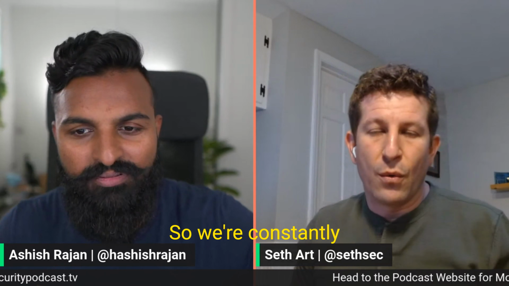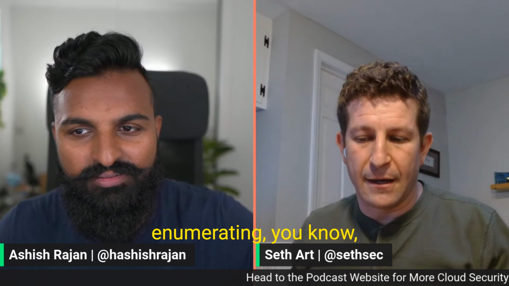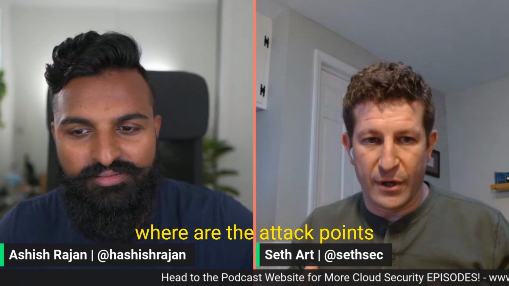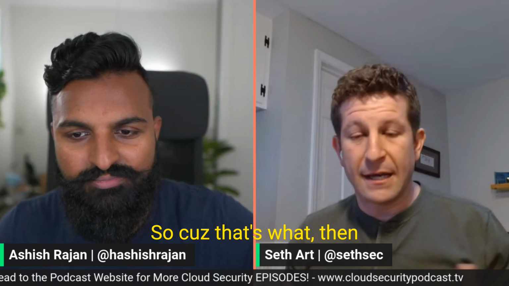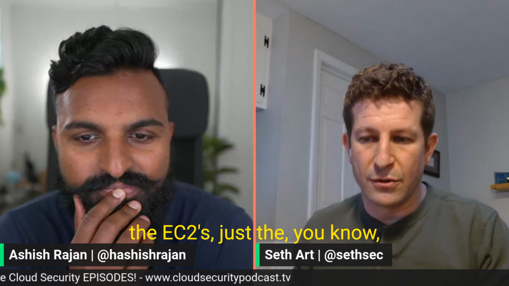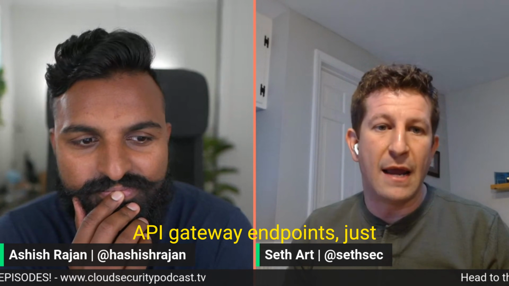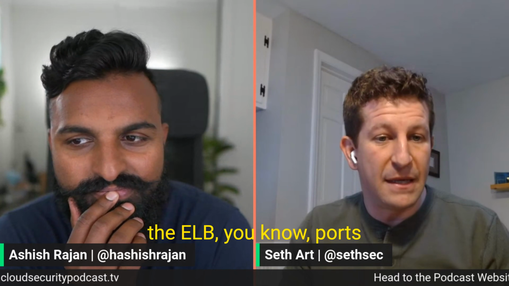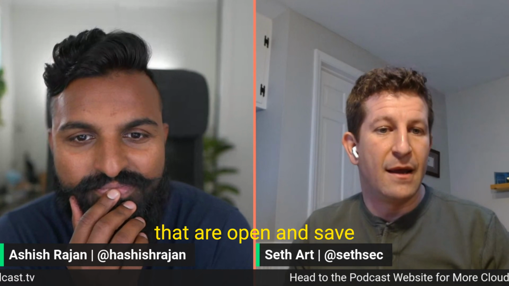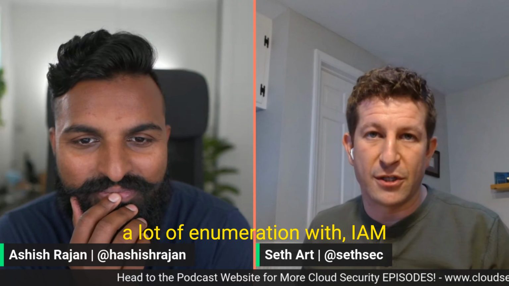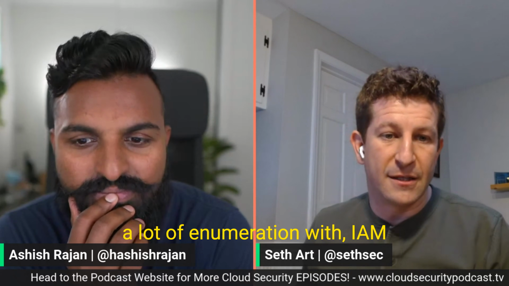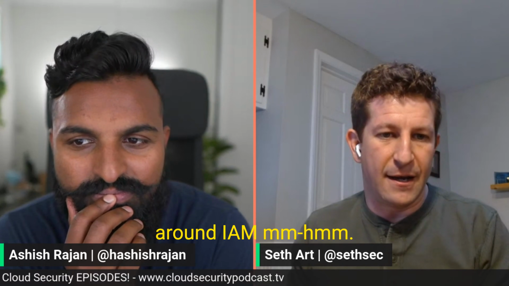So we're constantly enumerating where the attack points are and what the commands necessary are. Because that's what we'll then kick off our traditional network scanning on, just the EC2s, just the API gateway endpoints, just the ELB ports that are open, and save ourselves a lot of time. In the meantime, we're doing a lot of enumeration with IAM because everybody knows the cloud is centrally focused around IAM.